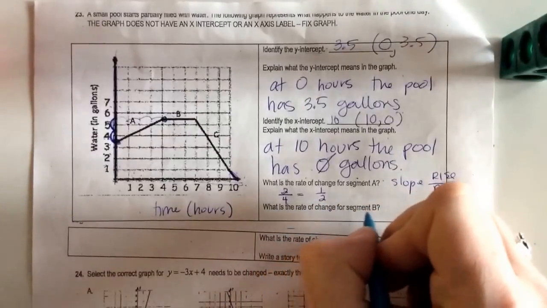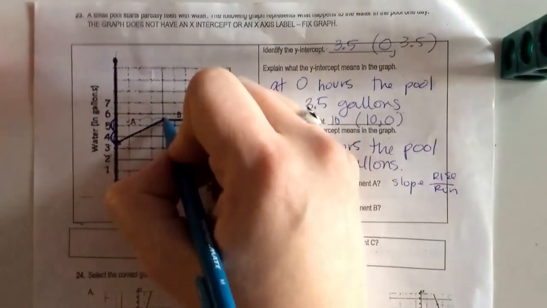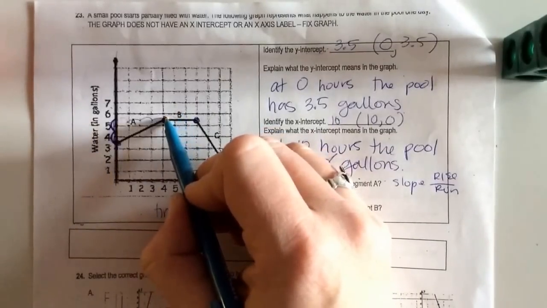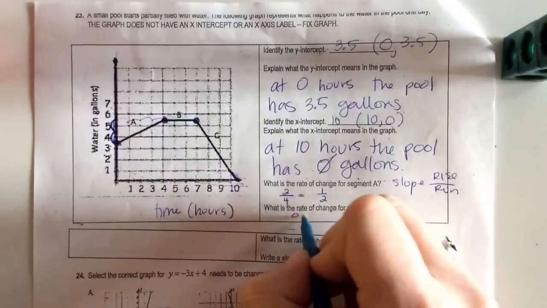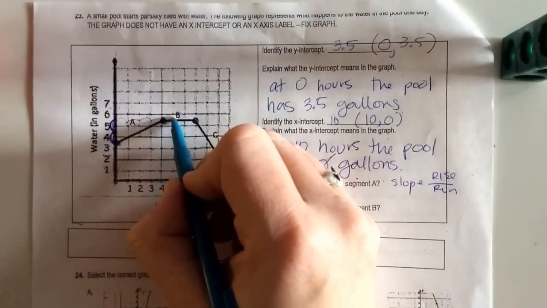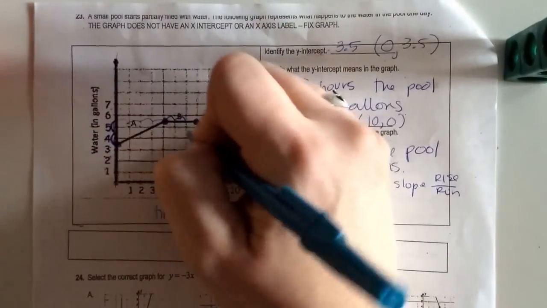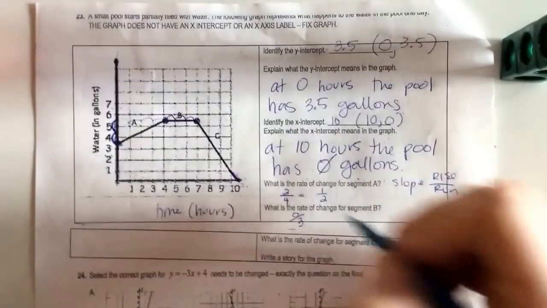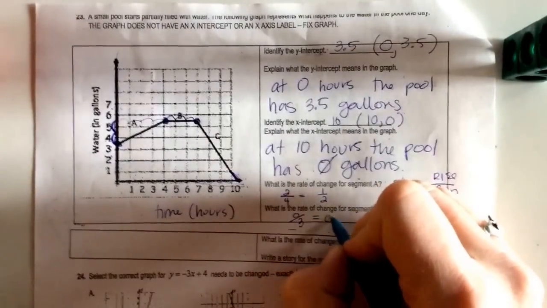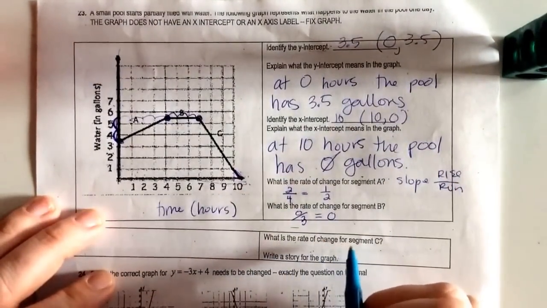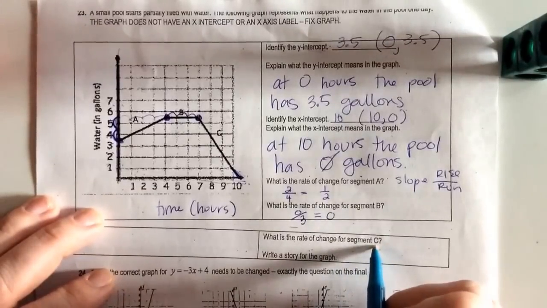What is the rate of change for segment B? From this dot to this dot, my rise is 0, and my run is 1, 2, 3. So 0 over 3, which is 0. What is the rate of change for segment C?